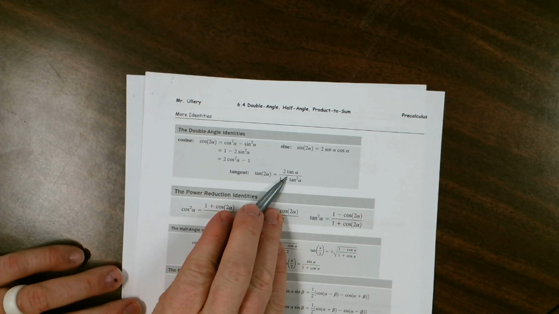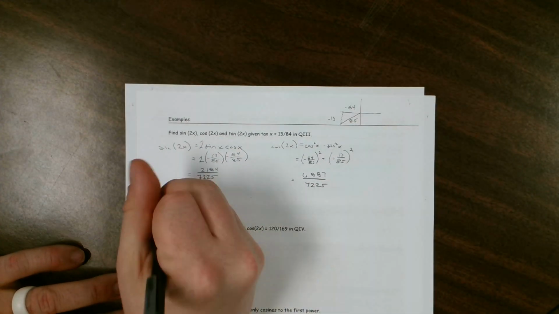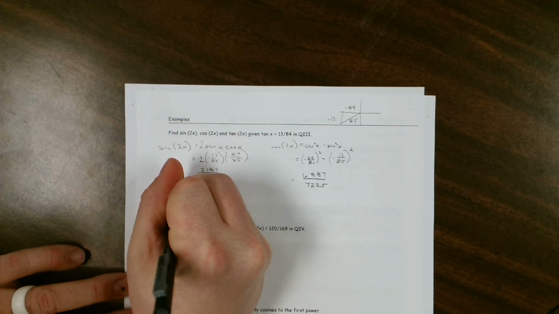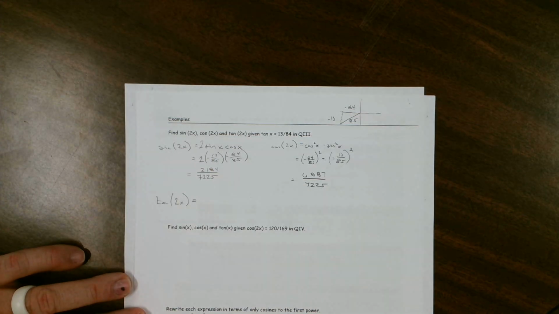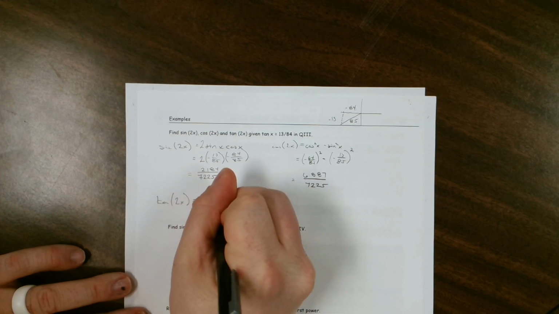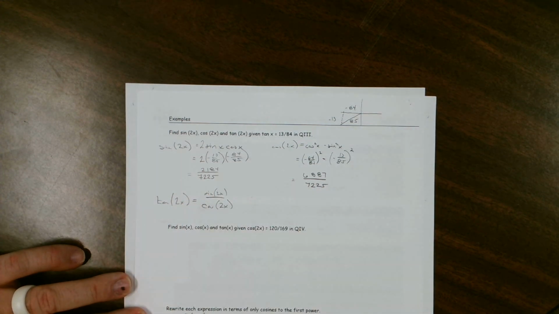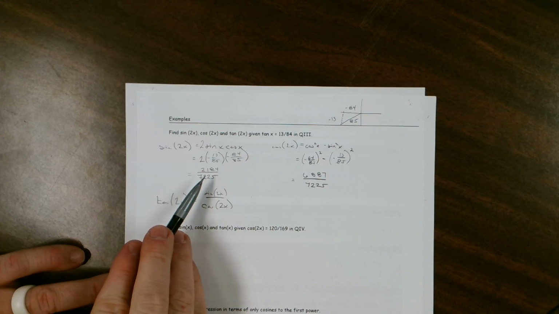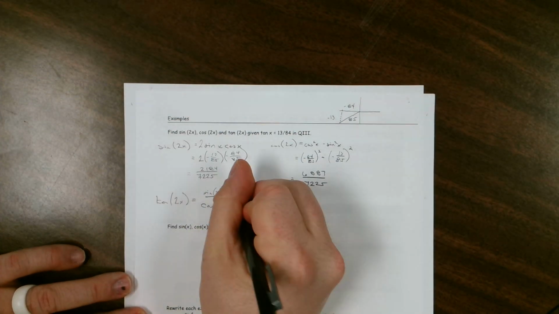Now for tangent, there is an equation for it for a double angle. I'm not going to make you use that. If you recall, the definition of tangent is sine over cosine. So I can just take the values I got for sine and cosine and put them over each other.